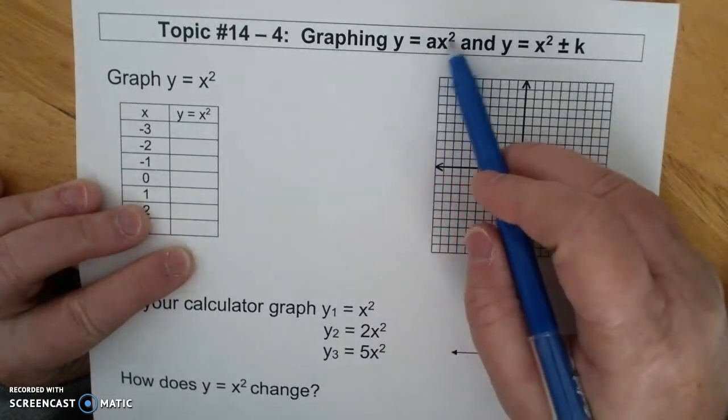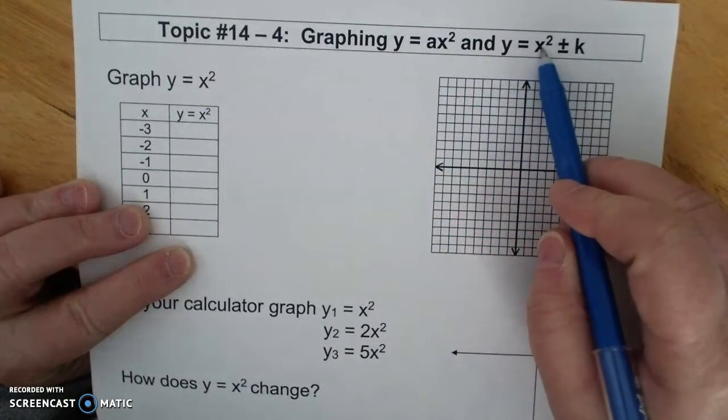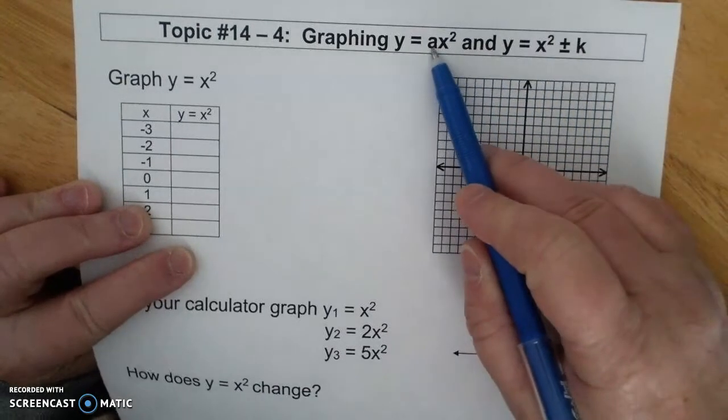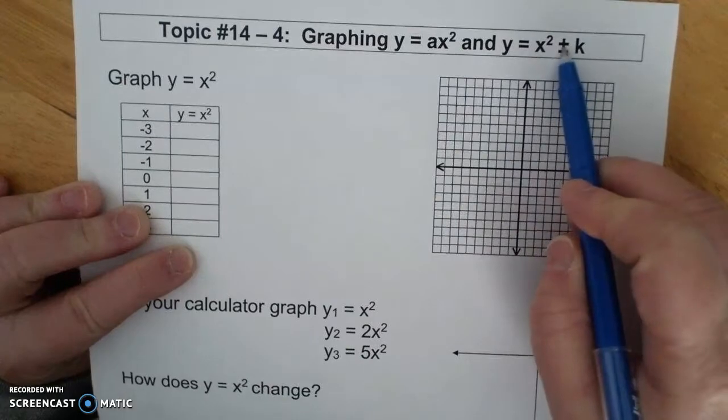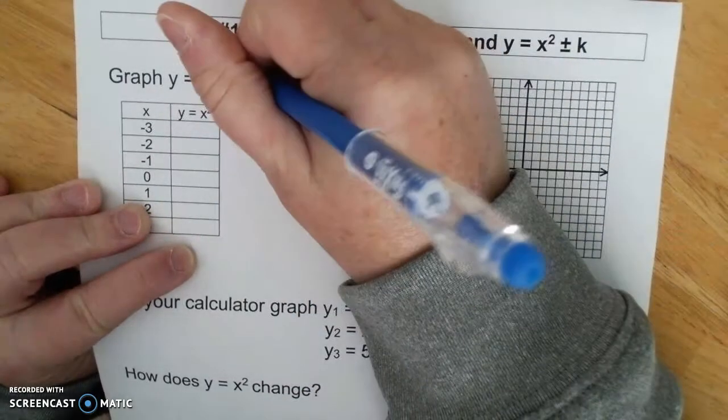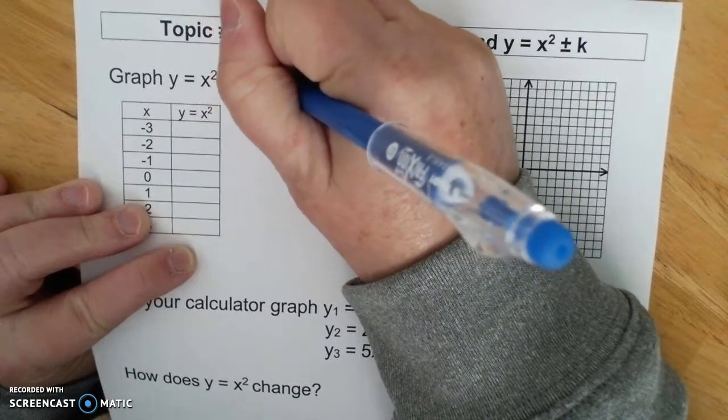Graphing y equals ax squared and y equals x squared plus or minus k. Okay, so this means there's a coefficient in front of the x squared. This means we're adding or subtracting something behind the x squared. Remember that y equals x squared is the parent function.